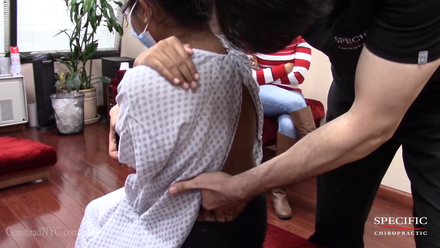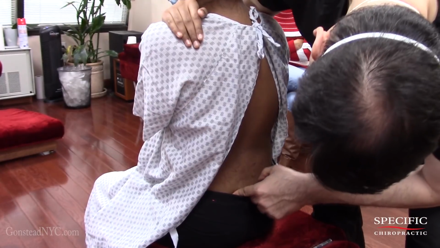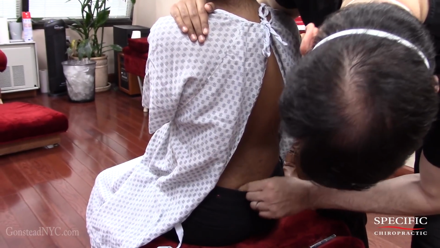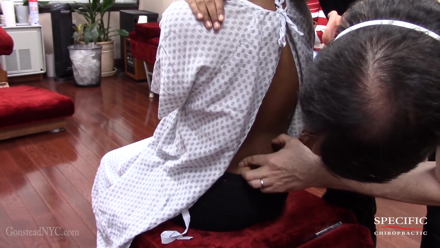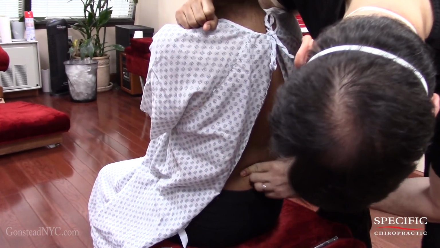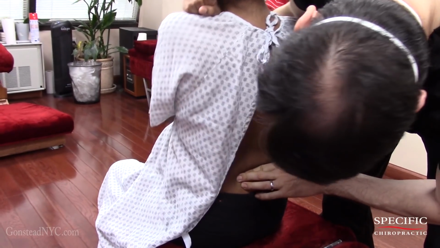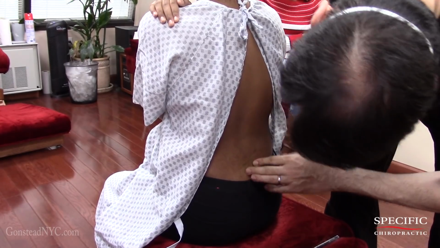See, the hips are moving, except here. This is getting a little jammed up. Now we're checking all the segments. Okay, you're jammed up right there. Tender right here? Yeah, that says it all right there, huh? Right there. Okay, so you got S2 right there.